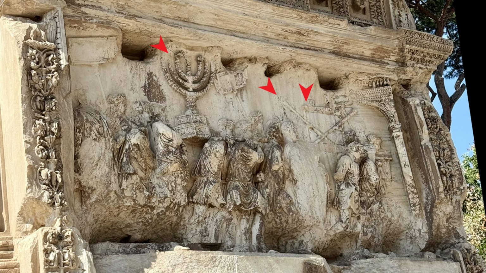Along with the temple menorah and the table of showbread, we see depictions of silver trumpets from the Jewish temple, used for the opening and closing of the temple gates, announcing daily sacrifices and signaling the start of festivals.